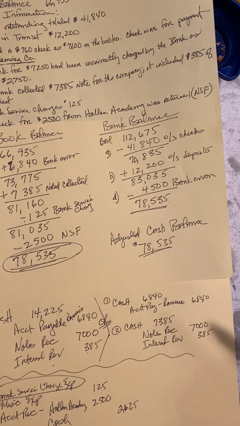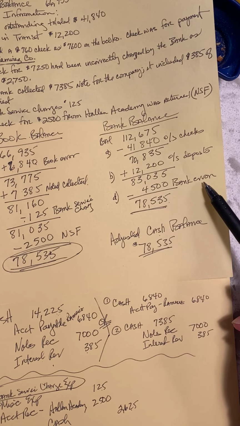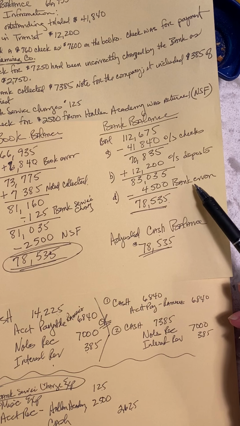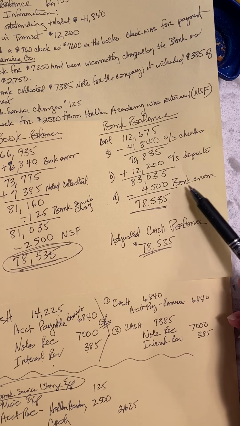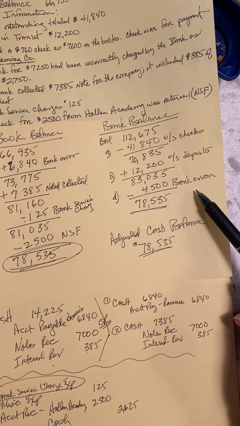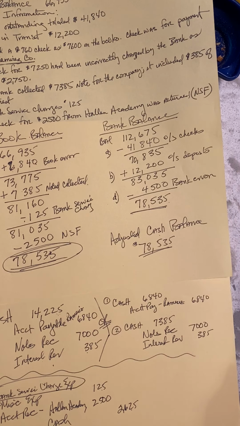And as I mentioned before, if you find a bank error, the only way you can correct that is to call the bank and let them know that they've made an error. Because of course you can't get to their books, so you just call them and let them know that they've made an error. So hopefully this helps you with bank reconciliation.